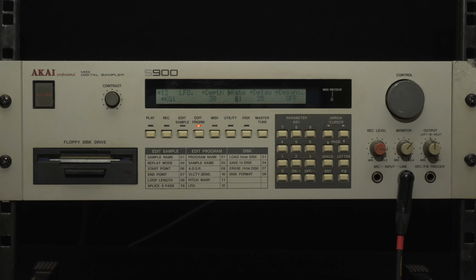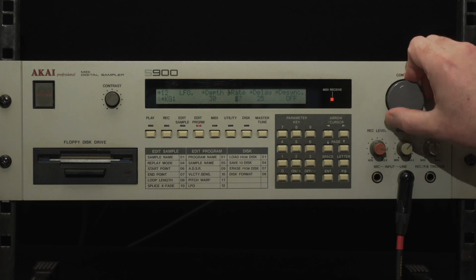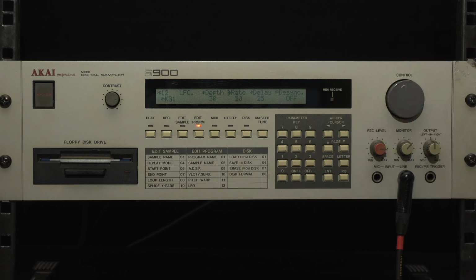The rate is responsible for dialing in how fast the oscillation of your LFO is. And the delay will control how much time goes by before the LFO starts up.